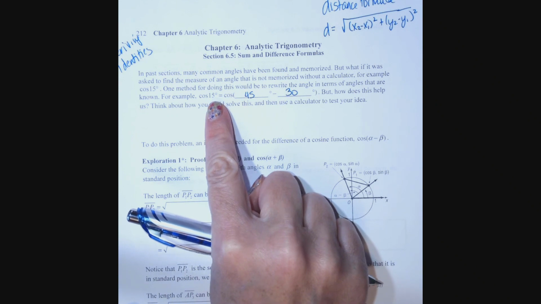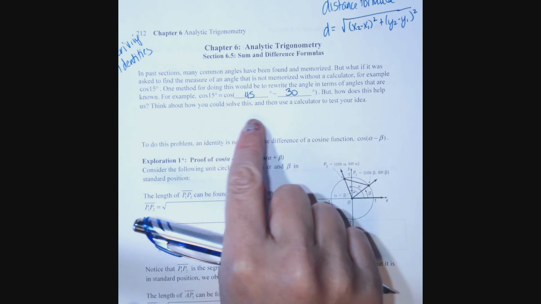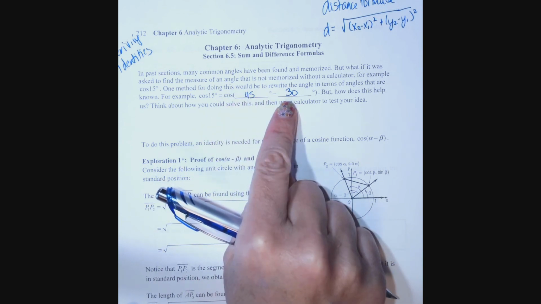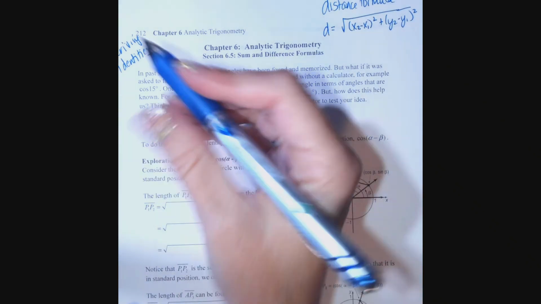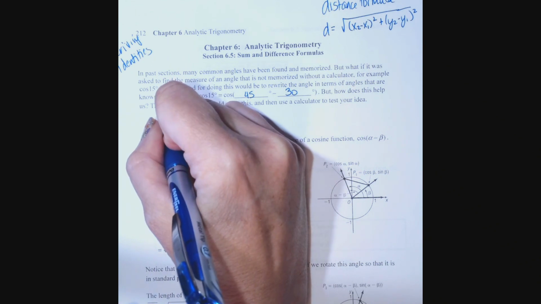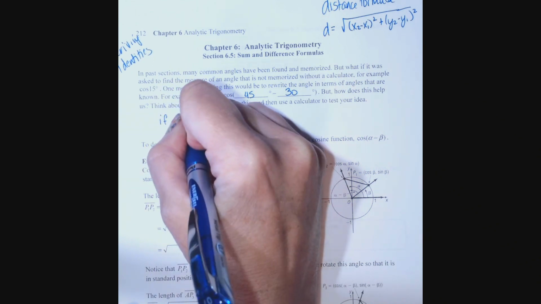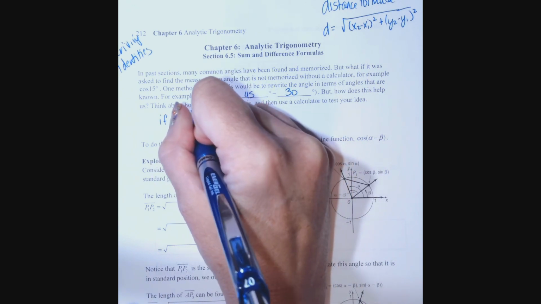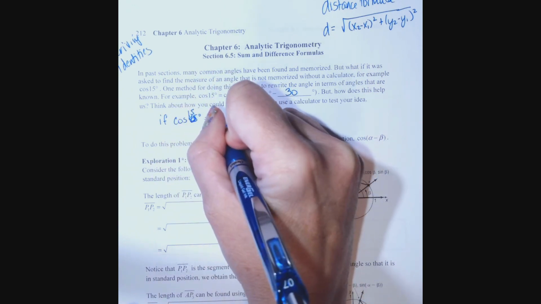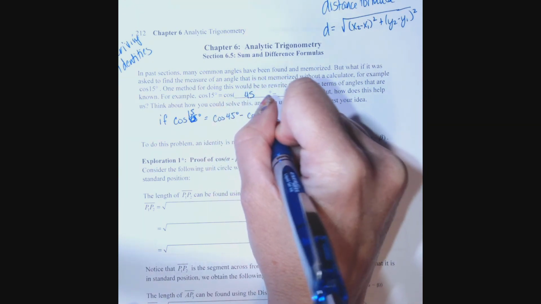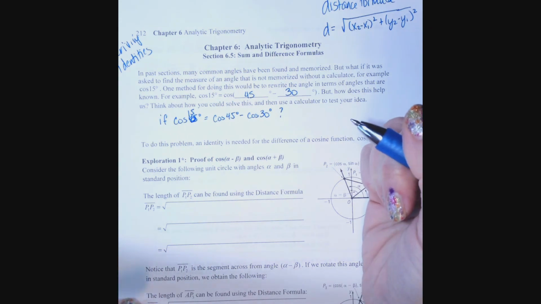But how does this help us? Your first thought might be that we could just distribute the cosine function inside our parentheses here, and see if that works. We need to check and see if cosine of 15 degrees is going to be equal to the cosine of 45 degrees minus the cosine of 30 degrees. Is that a true statement?